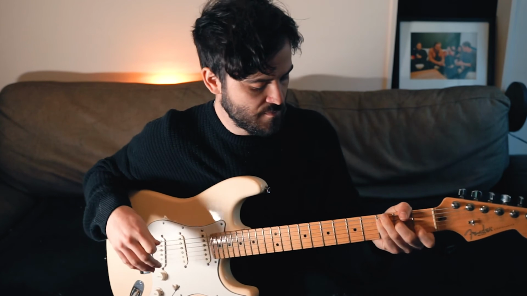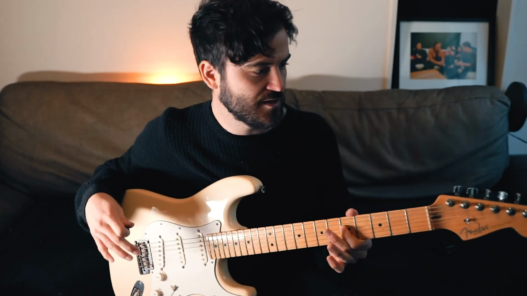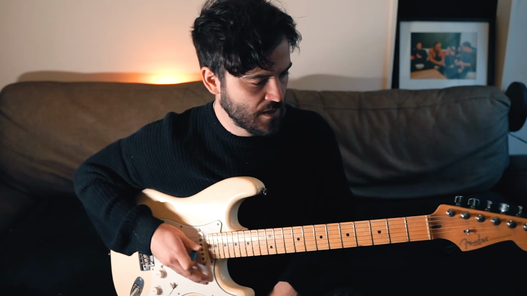Pretty simple melody, but I've found the note in the scale that I wanted to start my melody on, and then use that as a starting point to improvise a melody. And you could do that with any note in that scale.